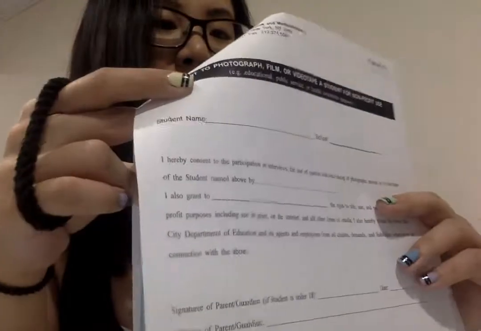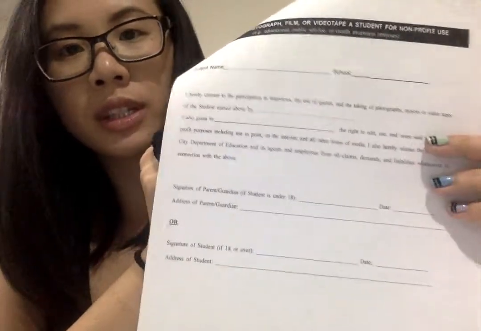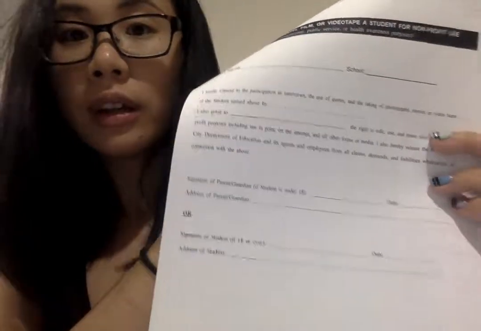The last form in this packet is consent to photograph, film, or videotape a student for non-profit use. For example, if a newspaper or media comes to our school, this is just to indicate whether or not you give us permission to take photographs of your child. If you do not want to give us permission, which is fine, just please write on the form that you do not grant permission so that we know that you saw the form.